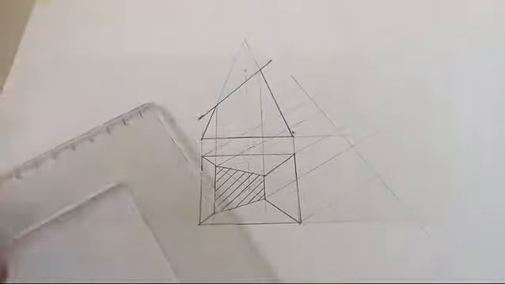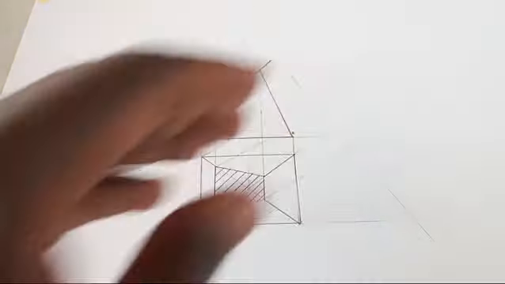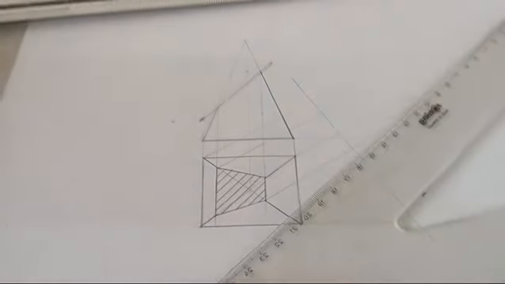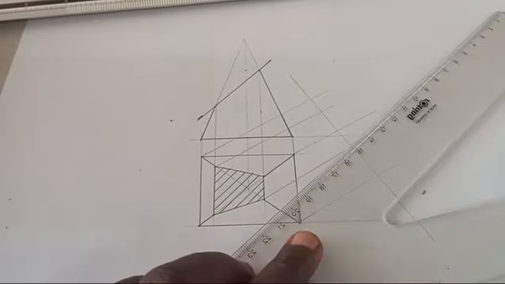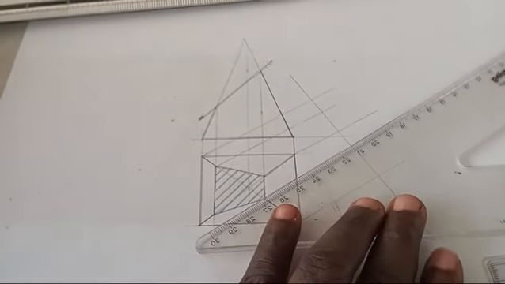So an alternative way to do this is that you just do one and transfer it to the others. Let me just transfer this line now, because I still have this and this corner. So let me just use this one.